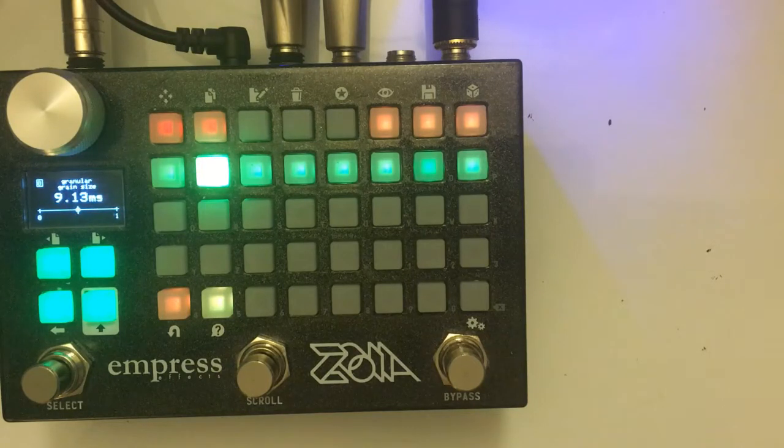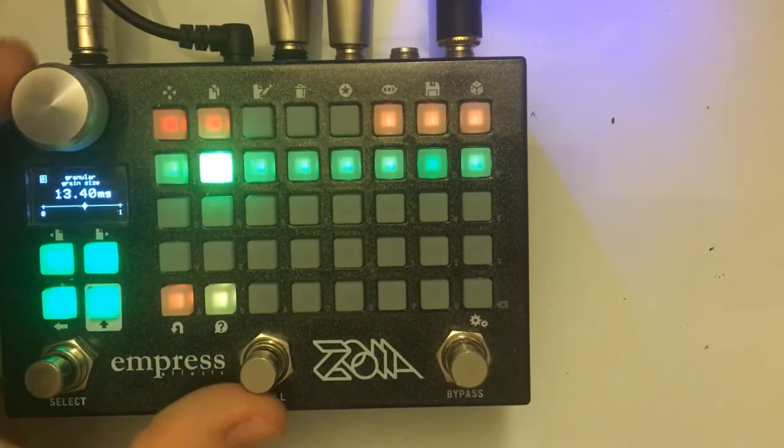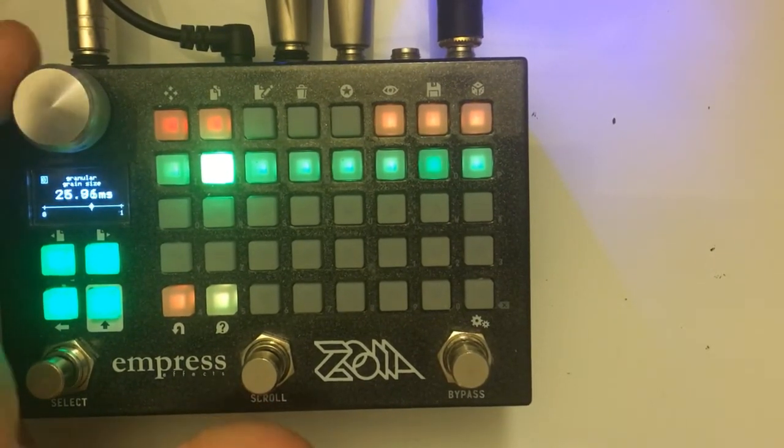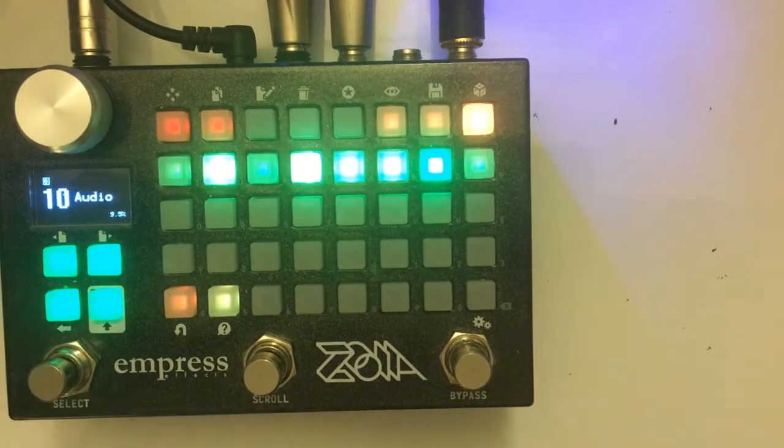The Granular module has its own buffer that it records into, and then the grain size will determine how much of that buffer is played back. And because it's a micro looper, the grain size, when it's below about 50 milliseconds, will produce oscillation. It'll sound like an oscillator, because it is an oscillator.